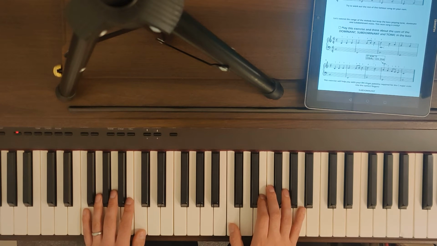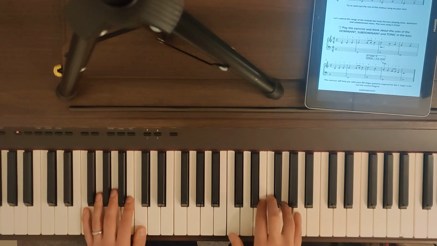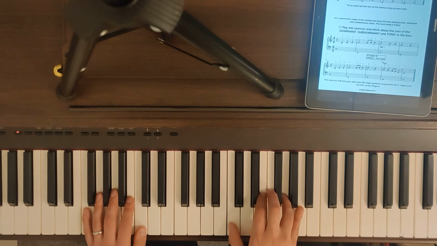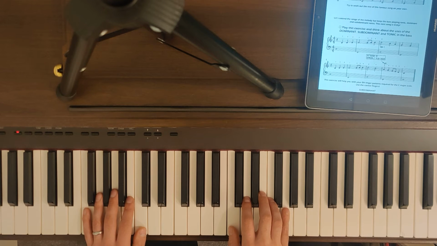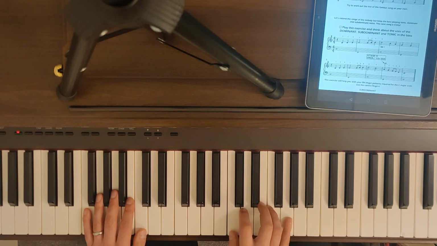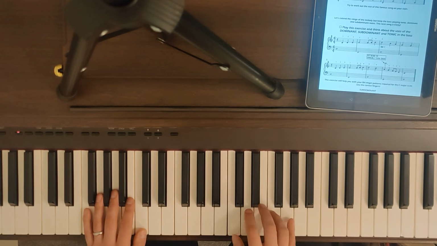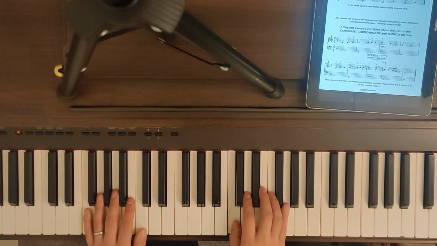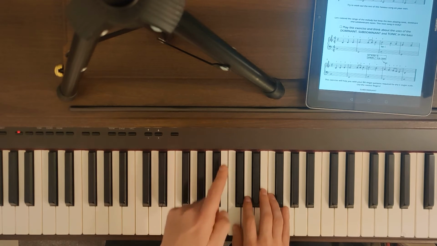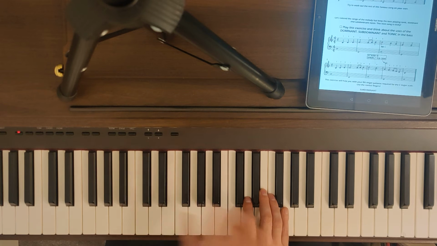So after 4, let's do those first 2 lines in the right hand. 1, 2, 3, 4. And then what we need to do is put our fourth finger back onto the F. If you look at your music, you'll see there's a little 4 written above that F. That means move back here, please. And then the last 2 bars, 1, 2, 3, 4. And that allows us to go from the F back home to the tonic in a nice legato way.